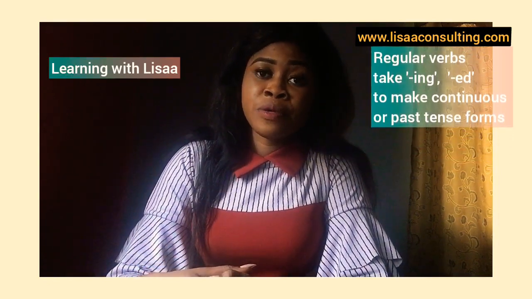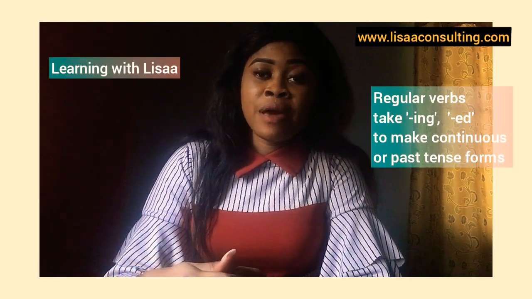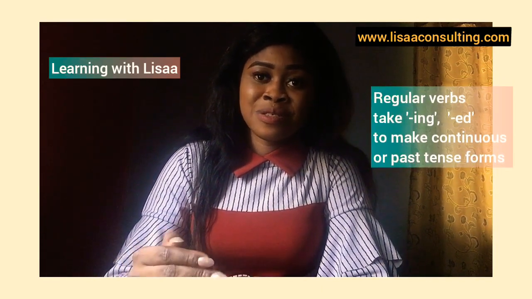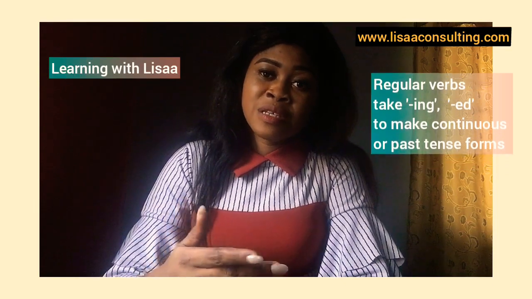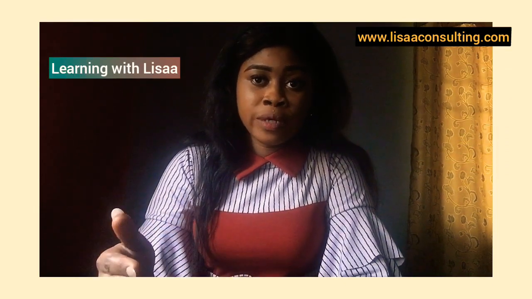Example, the word walk. To make a past tense form, you just add -ed and you have walked. To make a present continuous form, you just add -ing and you have walking.